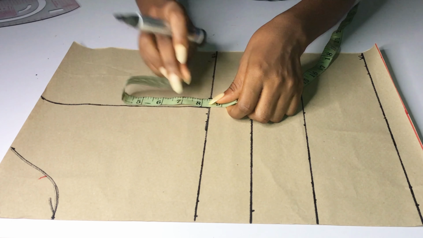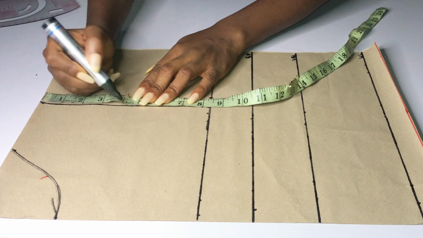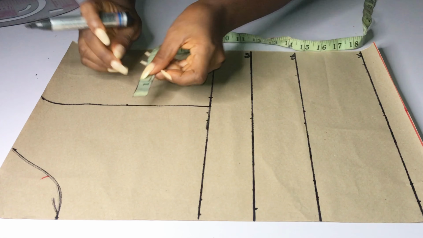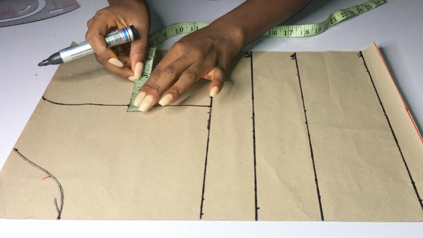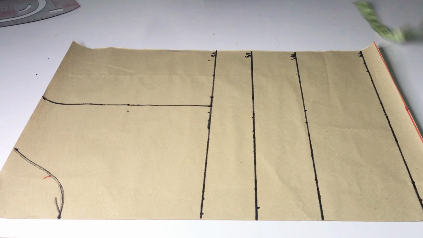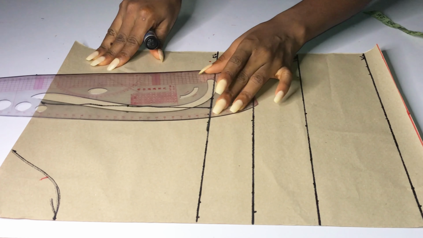So on the armhole area, I'll measure what I have, and then I'll divide it by 2. So I'll indicate the middle point like this, and on that middle point I'll go in by 1/4 inch, just like you see me doing. I'll indicate it with a point, and then I'll curve out my armhole like this.